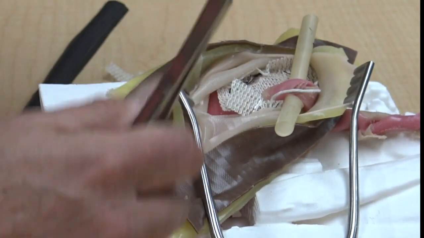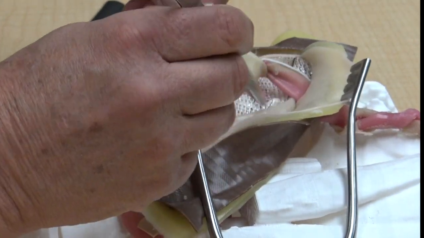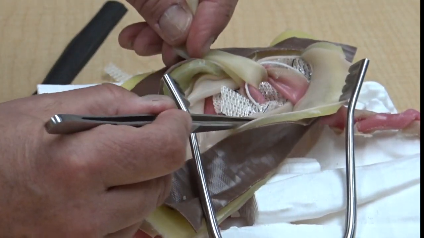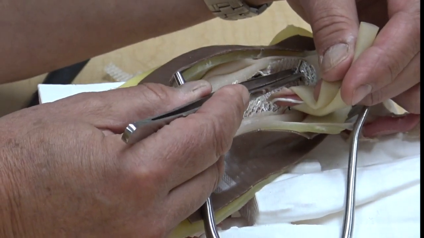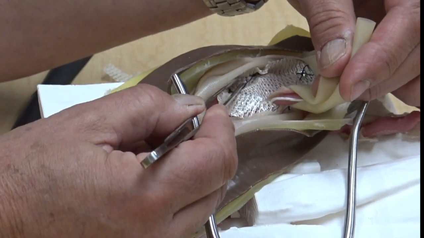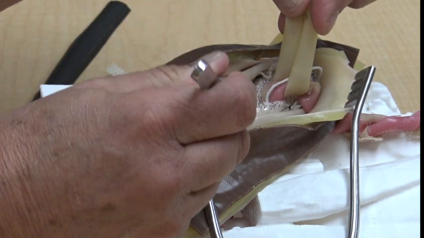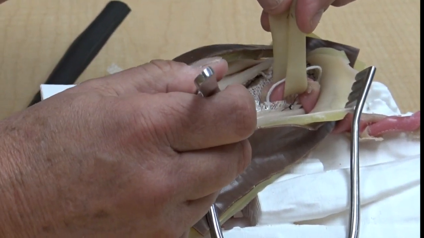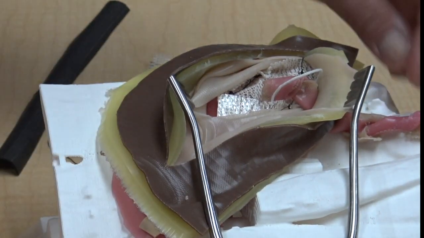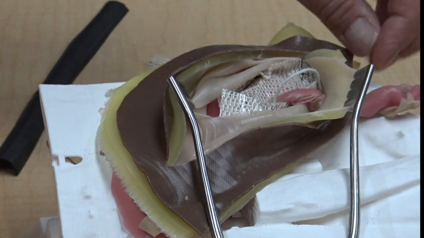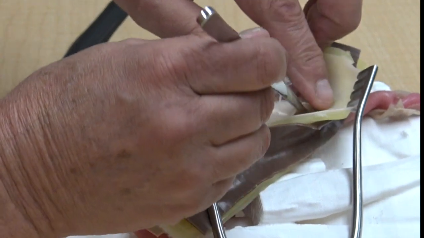So now you've got your cord structures anterior to the mesh. We've closed off the internal ring. We've sewn the inferior edge of the mesh to the inguinal ligament. We've sewn the rostral edge of the mesh medially and rostrally, and if you want, you can put a stitch out here. I usually don't because it tucks under the external oblique. Remove your Penrose drain, pull down on the testicle, and now it's time to close the wound.